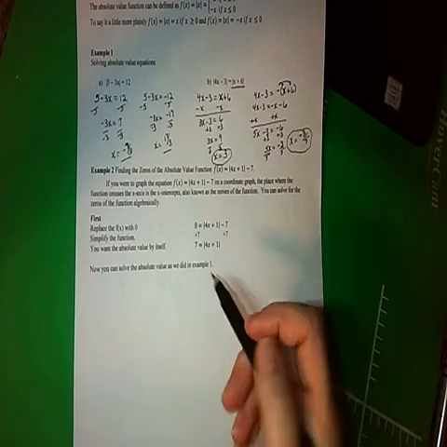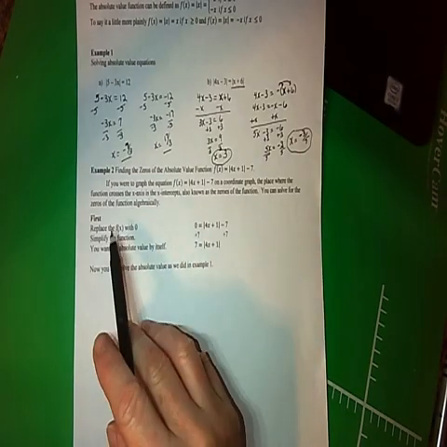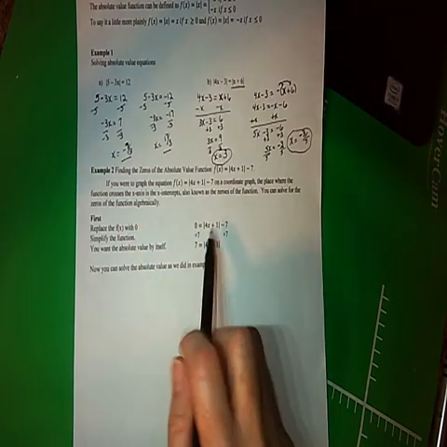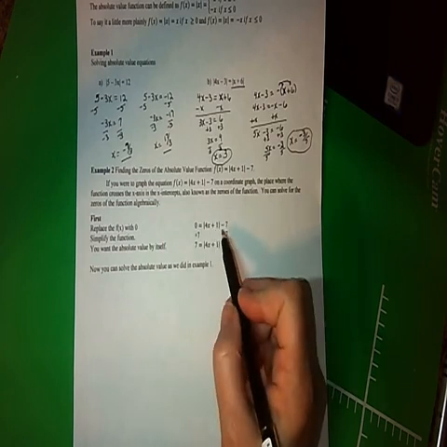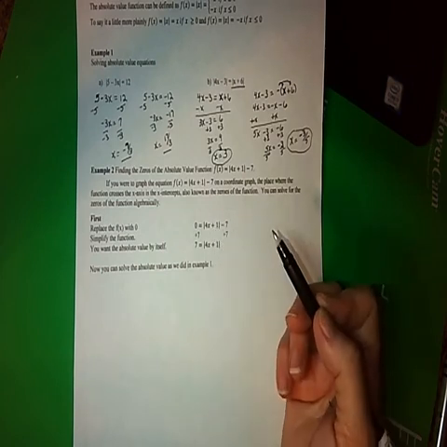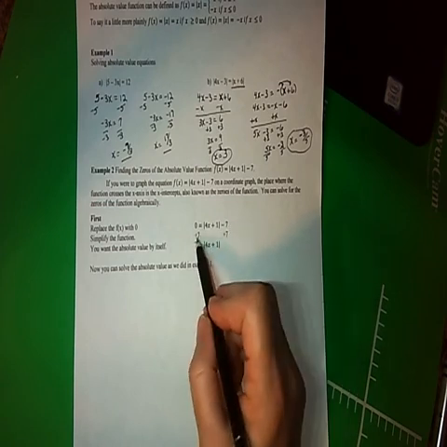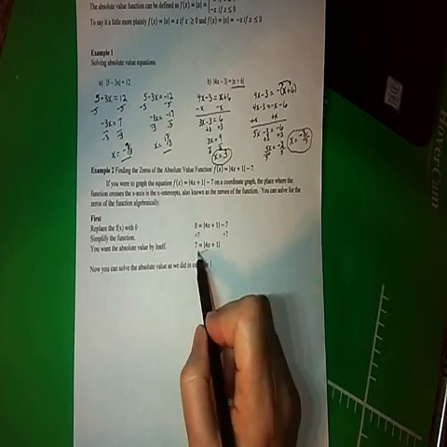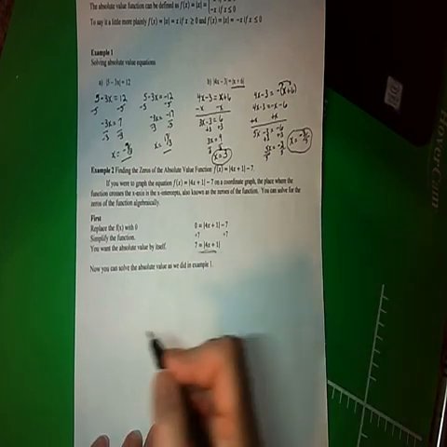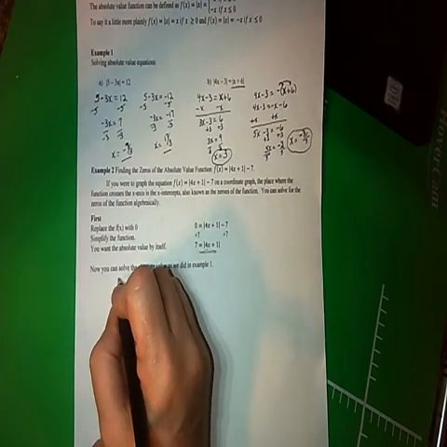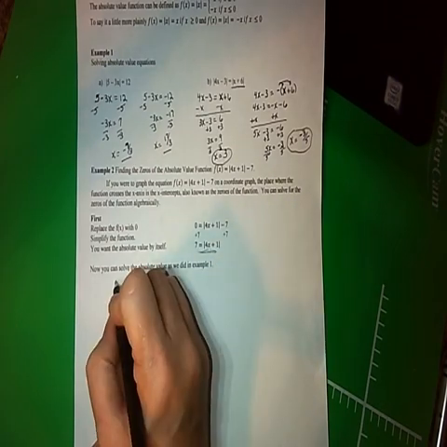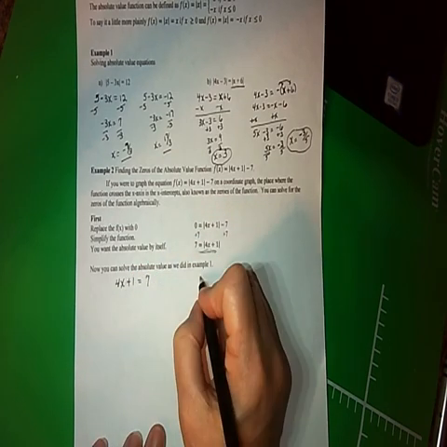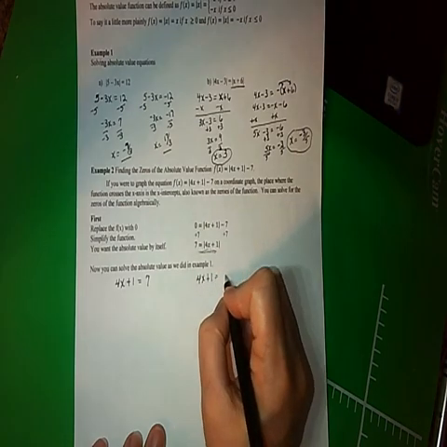Alright, and so we're going to solve for the zeros of the function algebraically. But the first thing we have to do is get the absolute value by itself. We can't solve it if it's got something tagged onto the outside. So as I've already done this, I'm going to add 7 to both sides. Then 7 equals my absolute value. This is what I'm going to use to find my x-intercepts, or my zeros. So since it's equals, I can set it up as 4x plus 1 equals a positive 7, and then 4x plus 1 equals a negative 7.